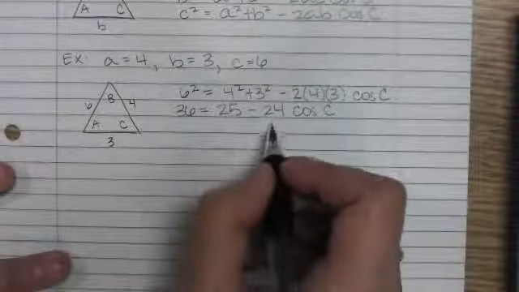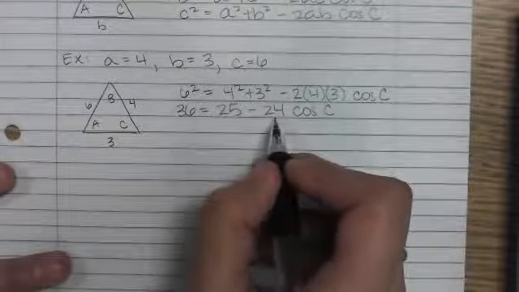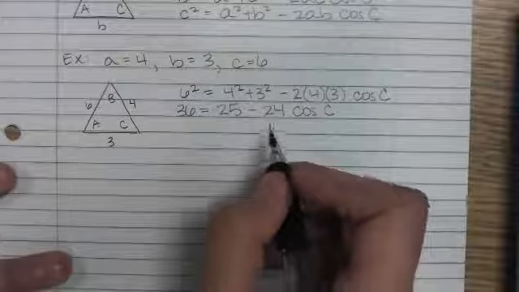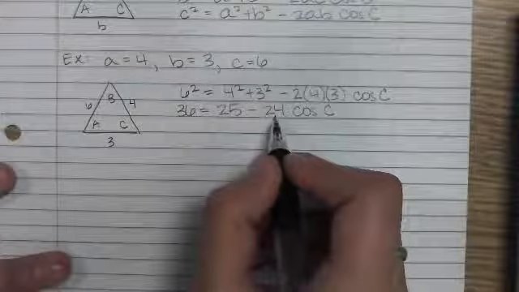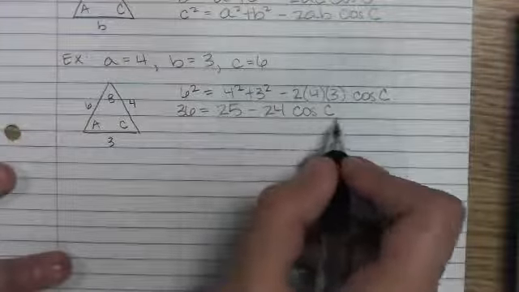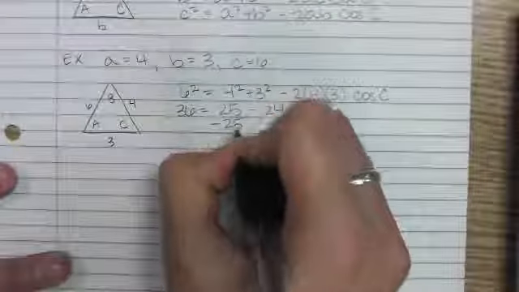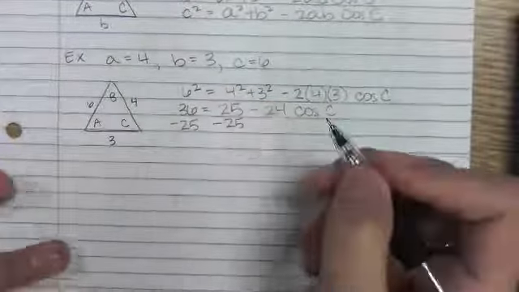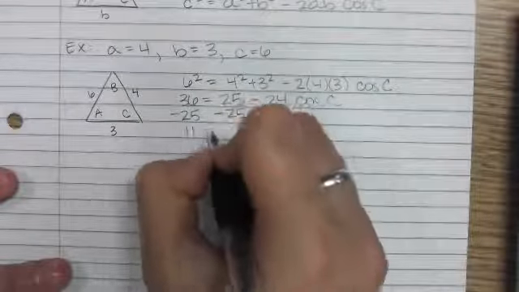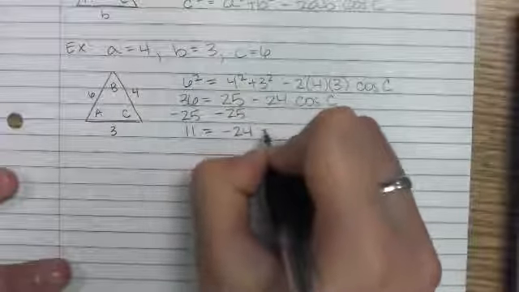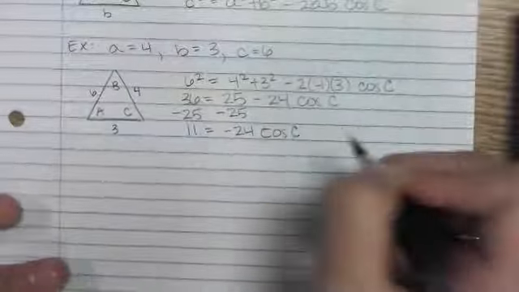So now I can't combine the 25 minus the 24, which students always want to do, and I can't do that because 24 is a coefficient for cos C. These things are being multiplied. But I can go ahead and subtract the 25 over to the other side to make the problem a little bit more simple. So 11 equals negative 24 cos C.